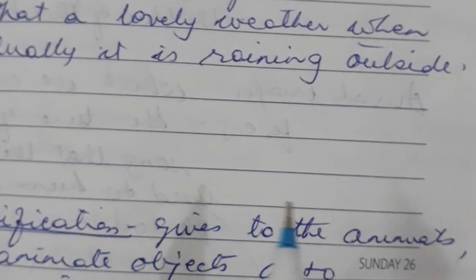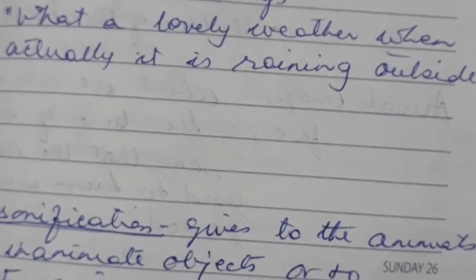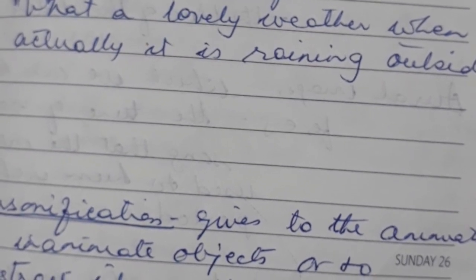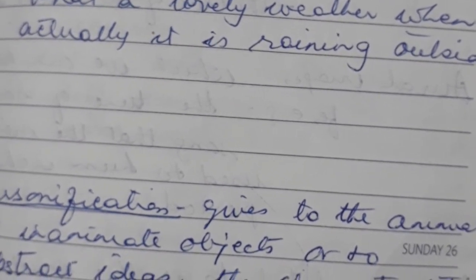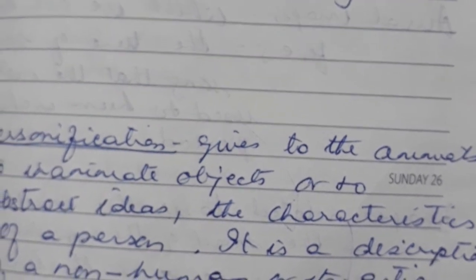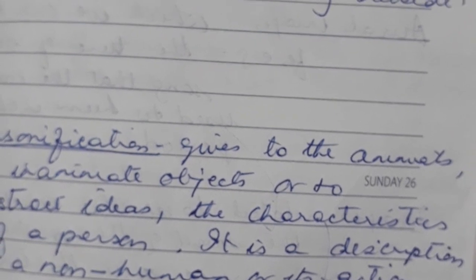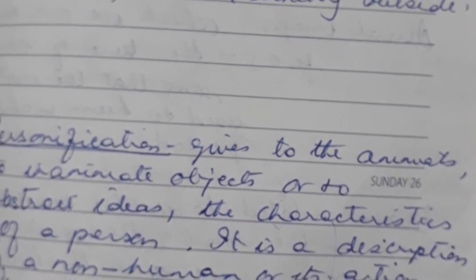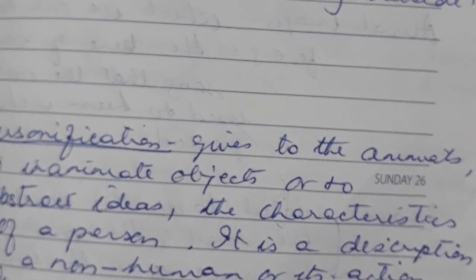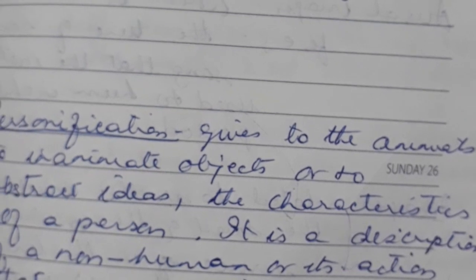Here an example is given from the chapter Gia and Pia, a fine pair. That means they look like a fine pair, but actually they are of opposite character. Here you can see, what a lovely weather, when actually it is raining outside. So when somebody says that the weather is very lovely and it is raining outside, it is an irony.